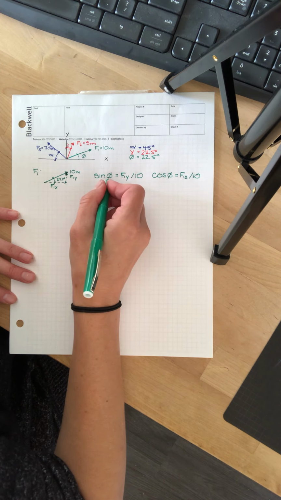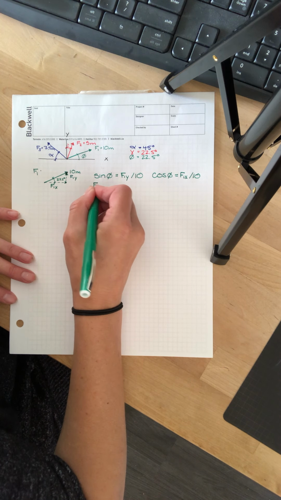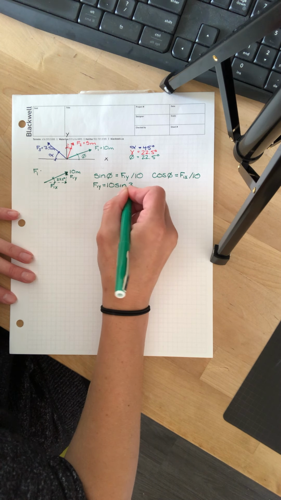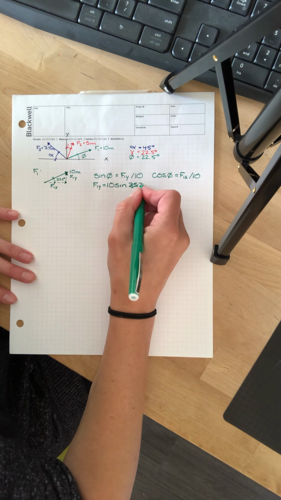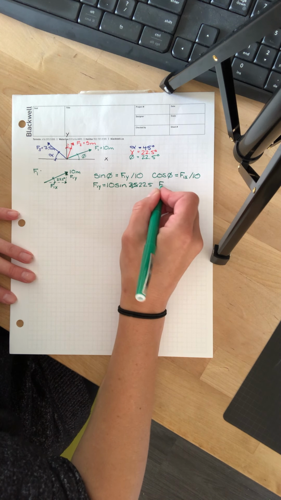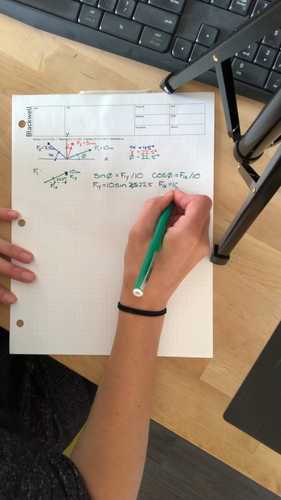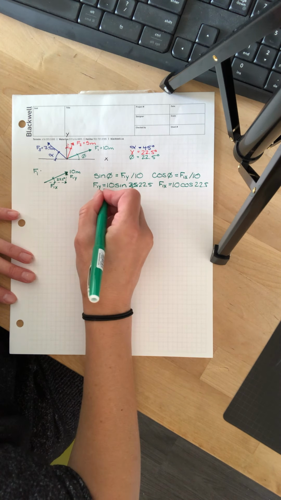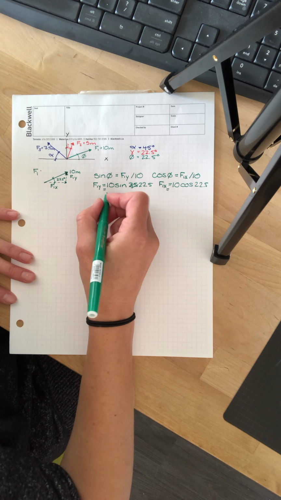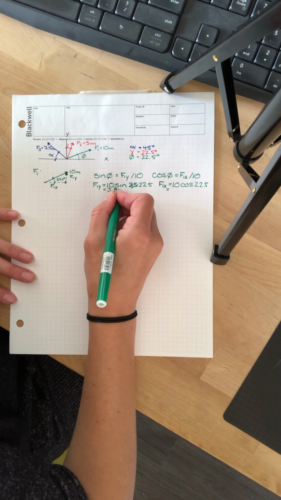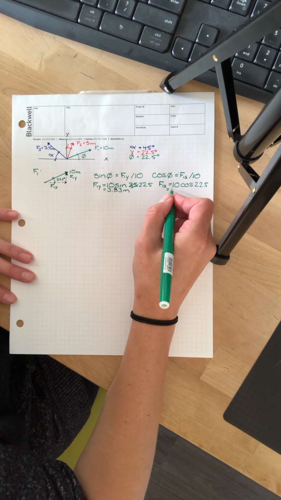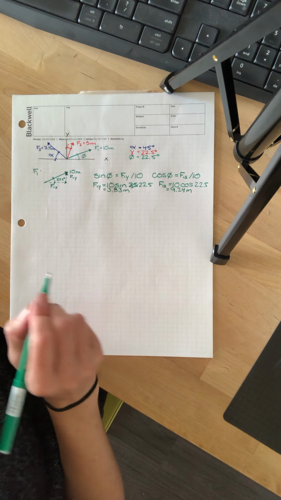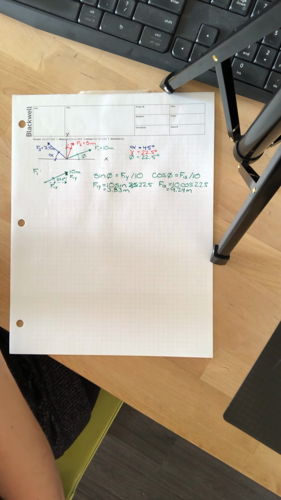Now we know the angle, we can solve what these are. F1y equals 10 times the sine of 22.5, and F1x equals 10 times the cos of 22.5. We can solve these: F1y equals 3.83 meters, and F1x equals 9.24 meters. F1x is bigger than F1y, which is what I predicted, so that works out nicely.